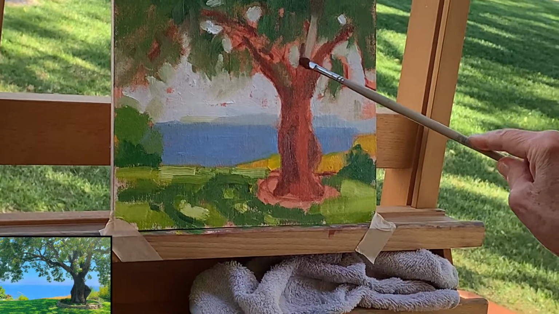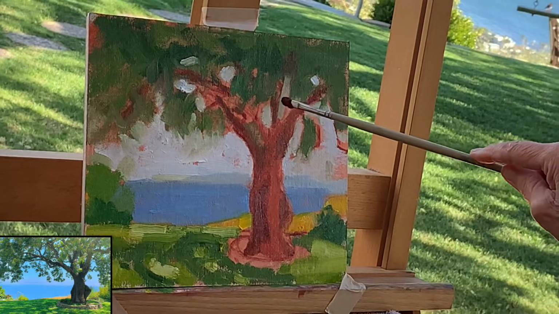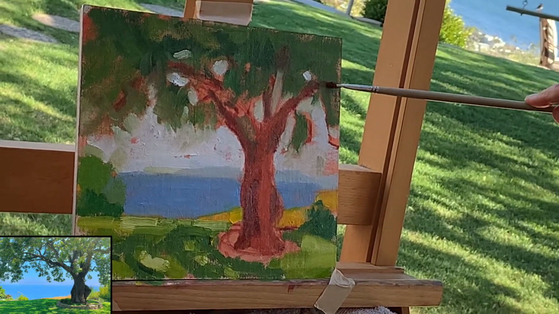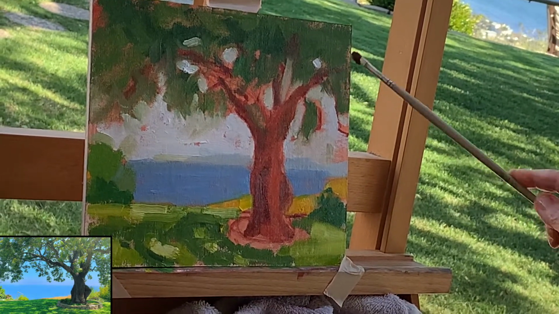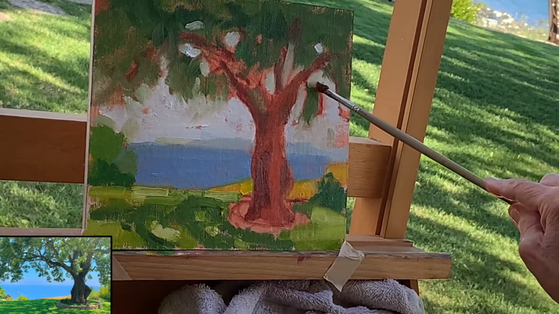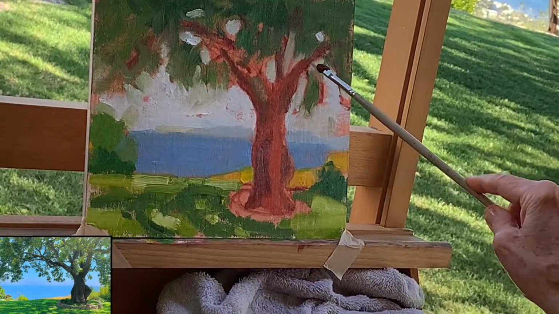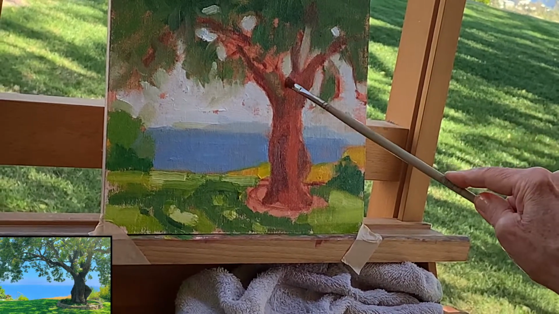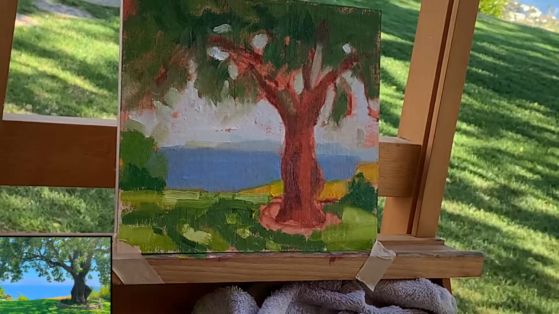And remember, this is a color study, and then you go back to the studio and finish it, and things aren't moving so fast. I'm still drawing. There's something in here, and then I'm going to stop.